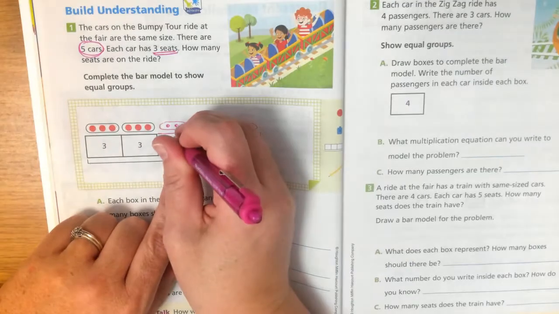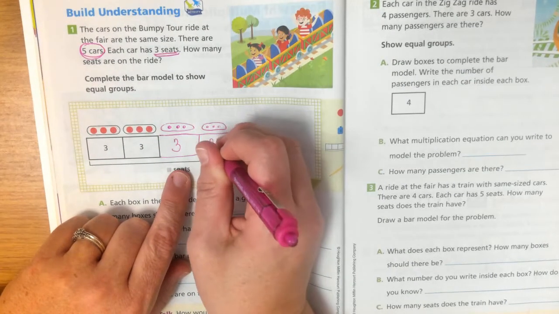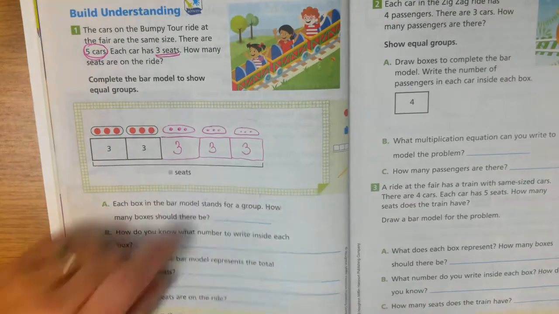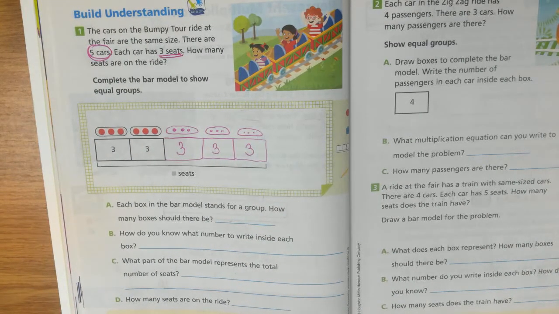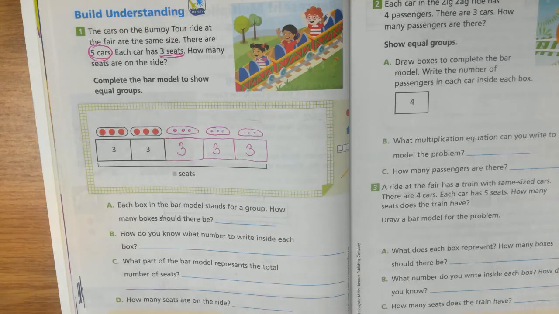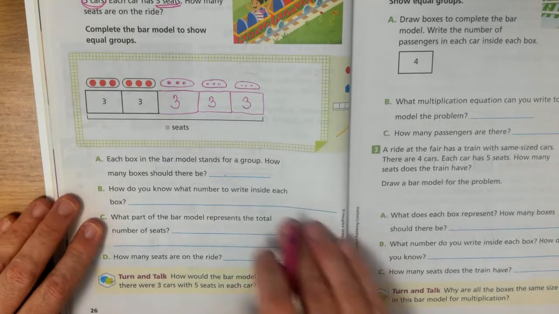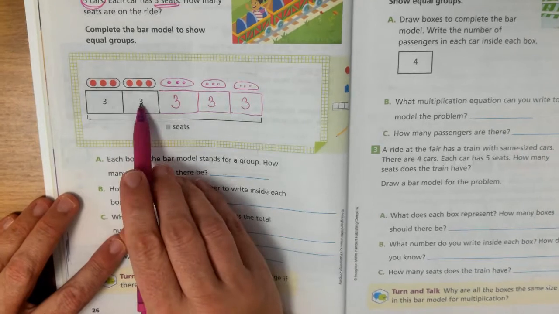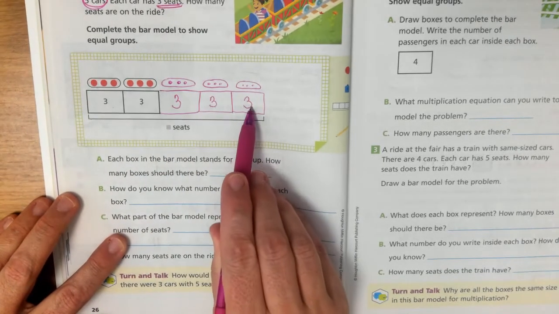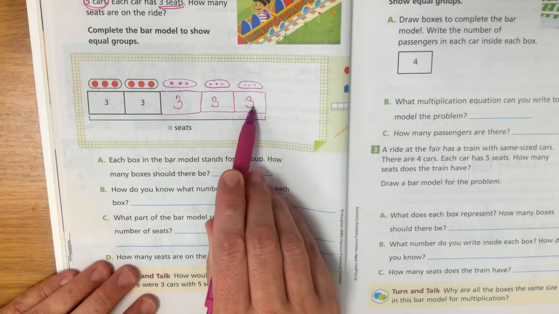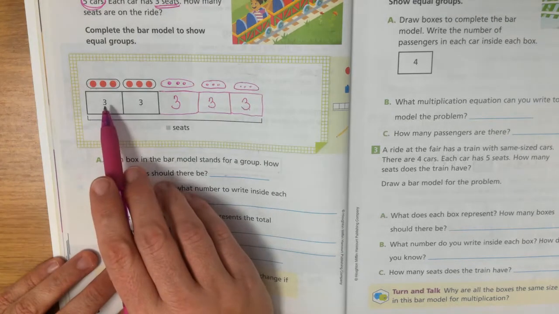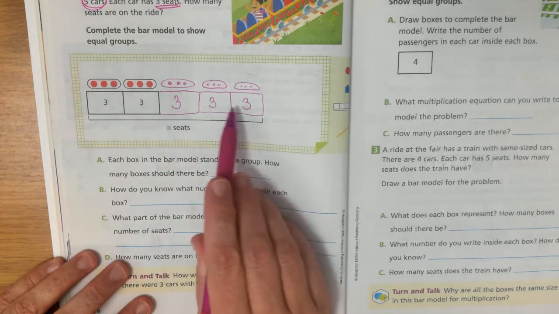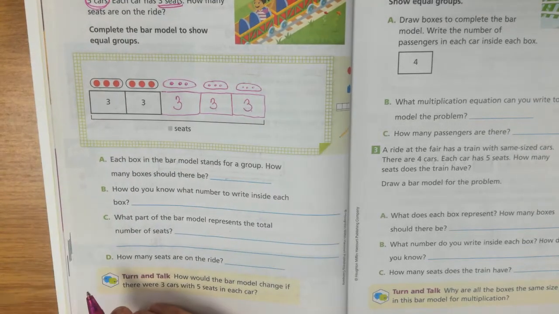So I'm going to write the number 3 now inside each part of my bar model. So I know I have 1, 2, 3, 4, 5 boxes, or 5 cars, and there are 3 seats in each one of those cars.